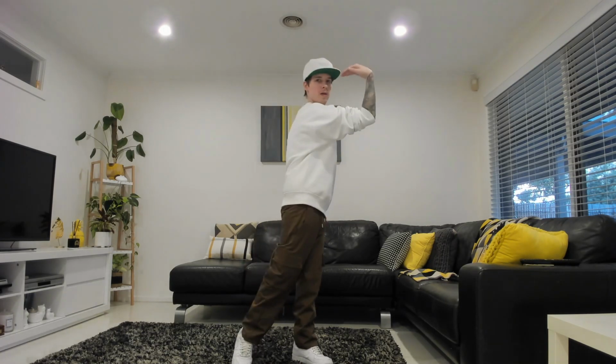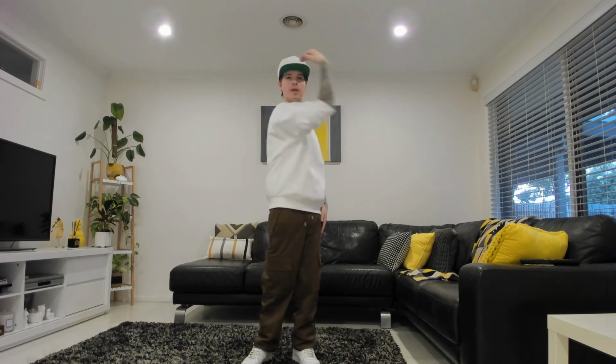It could be a box like this. If you wanted a box, you could even do a visualization of that box with your arms. So you're just visualizing where that space is.